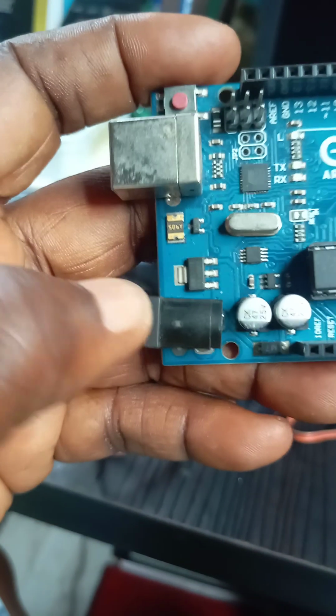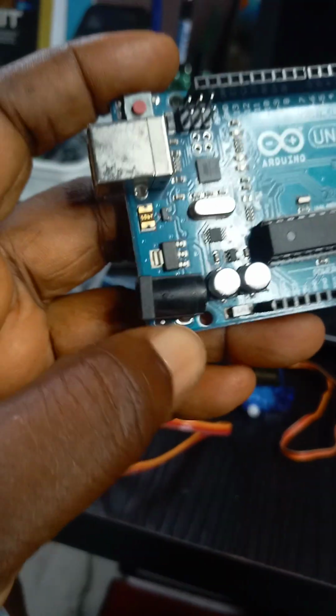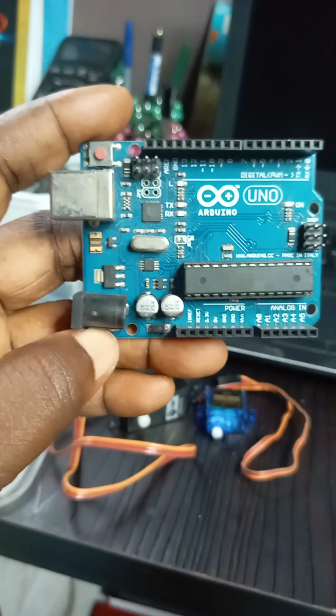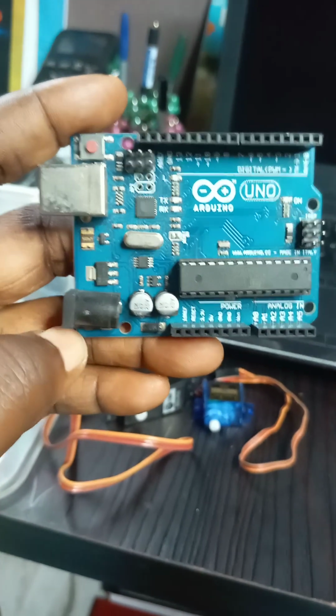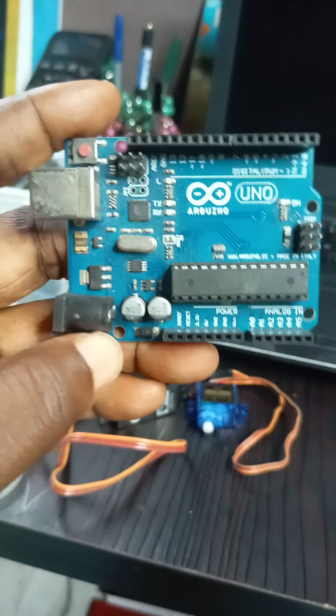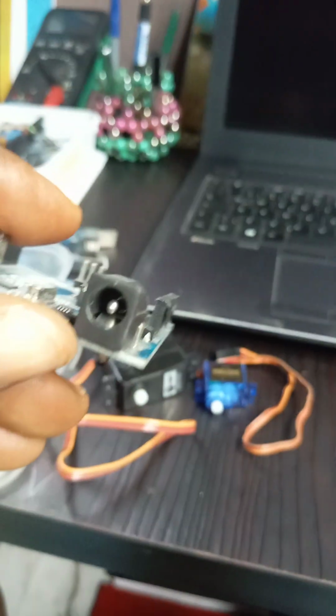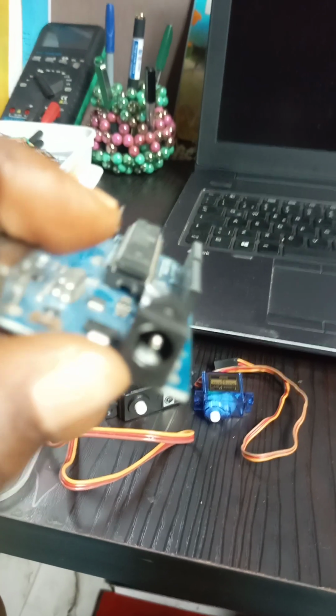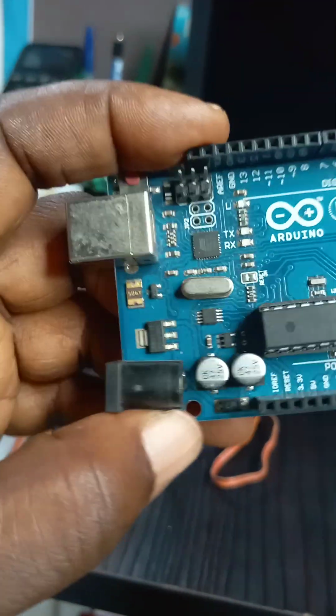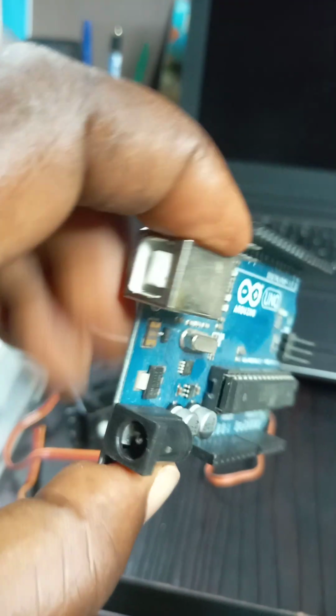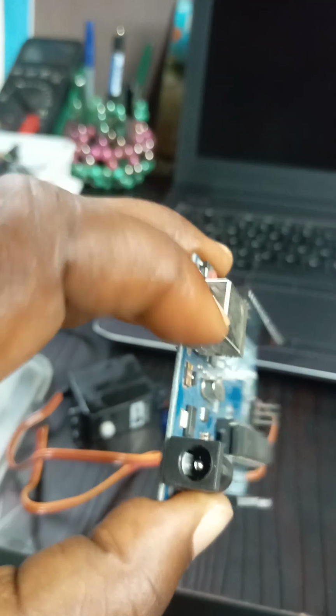This is a power pin. When you design a board, a wireless sensor design, this is where you are going to get the external power through the power supply system. Then this one goes to your laptop or computer system.